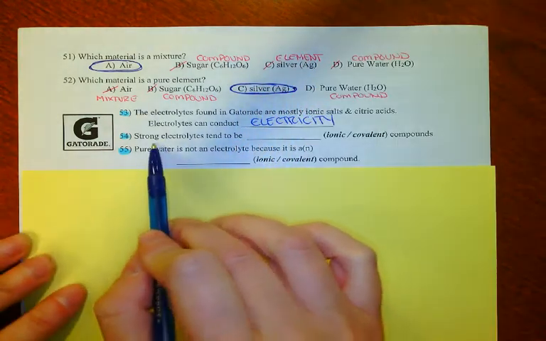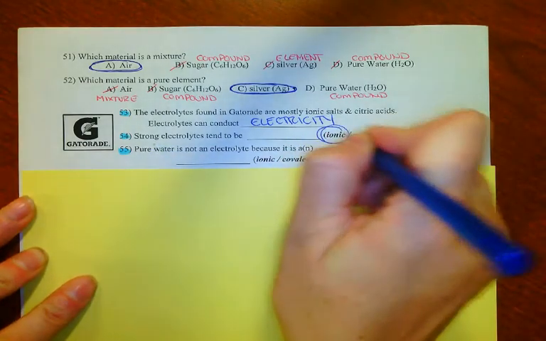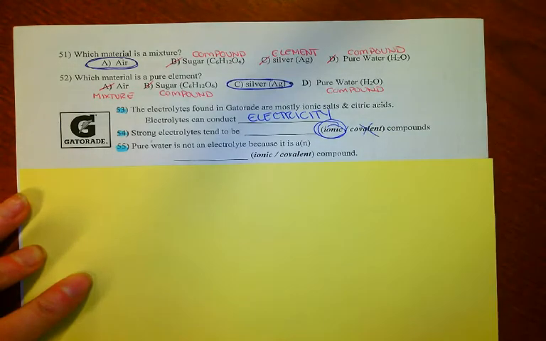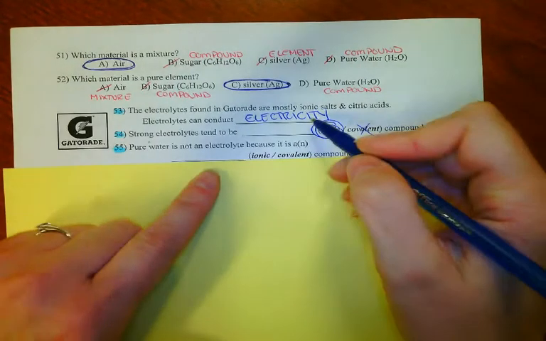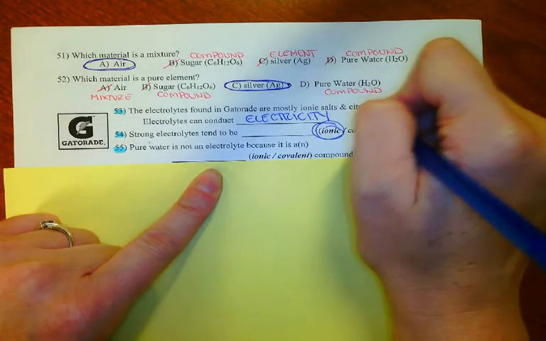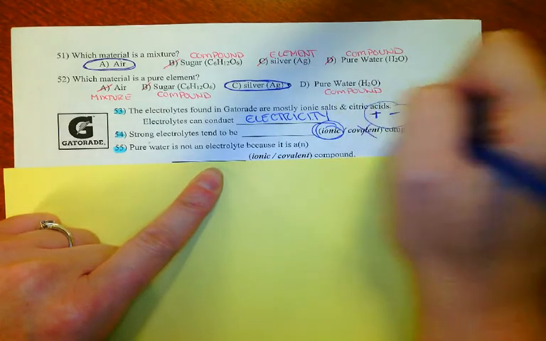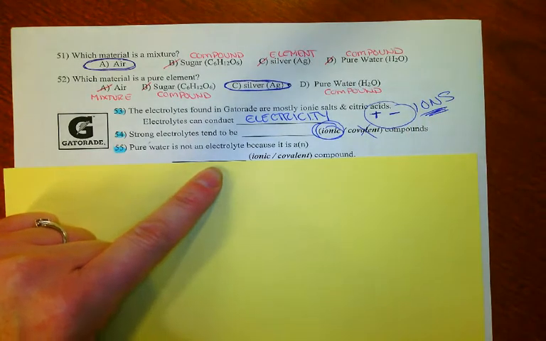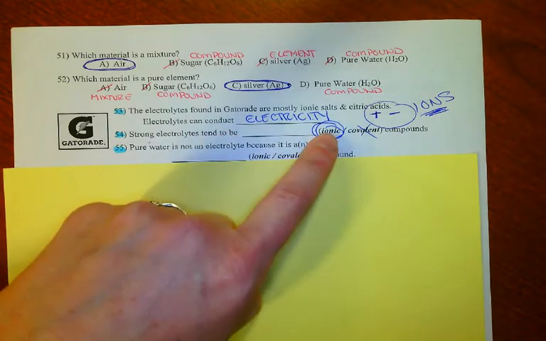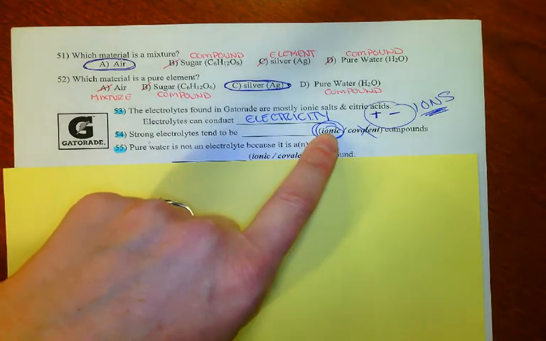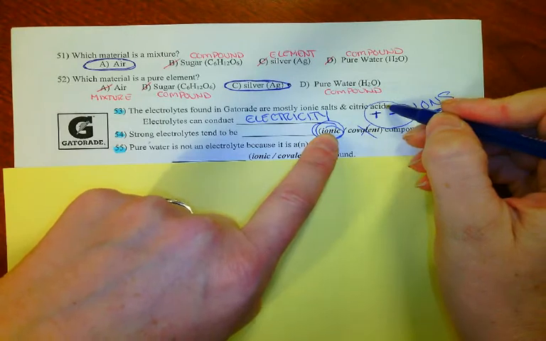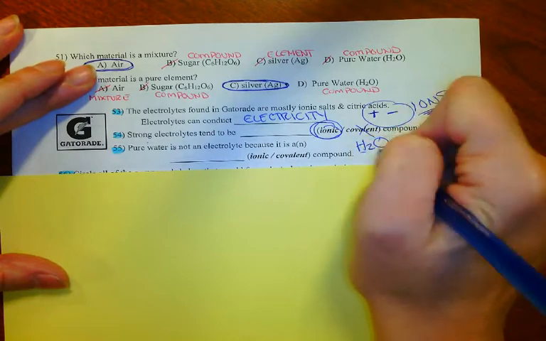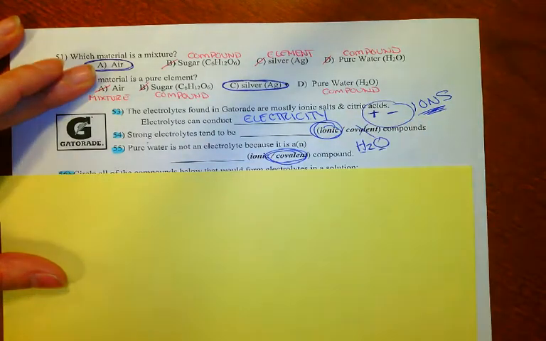Okay? Strong electrolytes tend to be ionic compounds. Okay? Covalent compounds do not form electrolytes. So in order to conduct electricity, you need charges, positives and negatives, and those are called ions, cations, anions. Okay. So electrolytes are usually anything ionic, and we'll learn later this year they're also acids and bases. Pure water is not an electrolyte because H2O, two nonmetals, is a covalent compound.